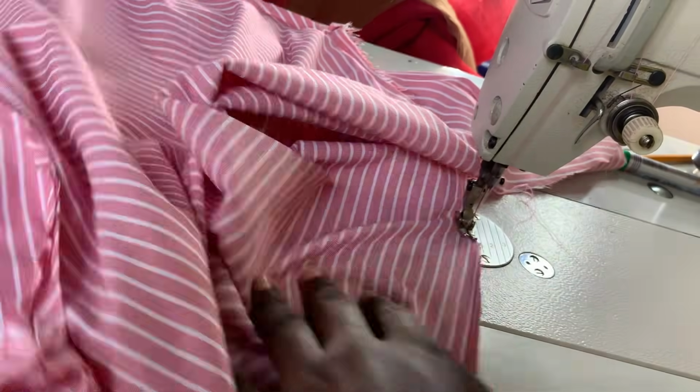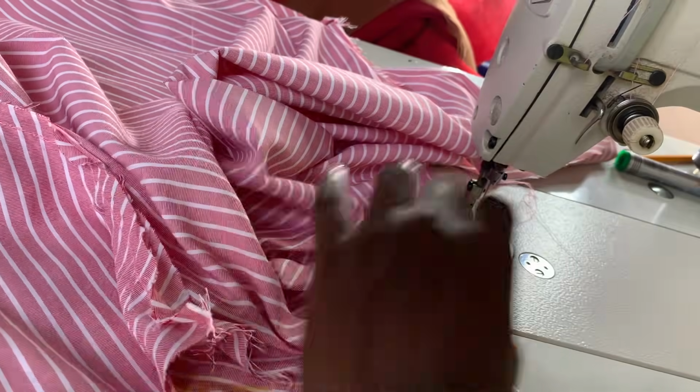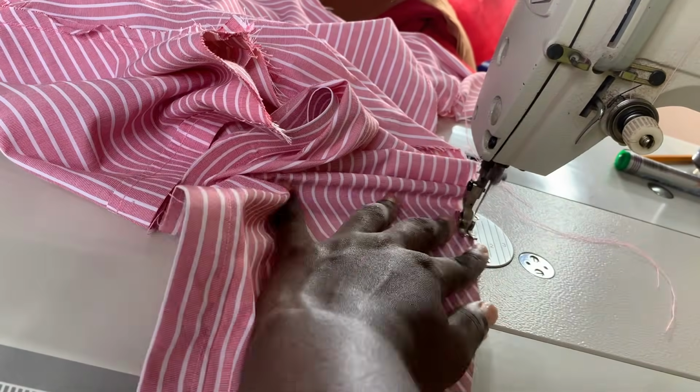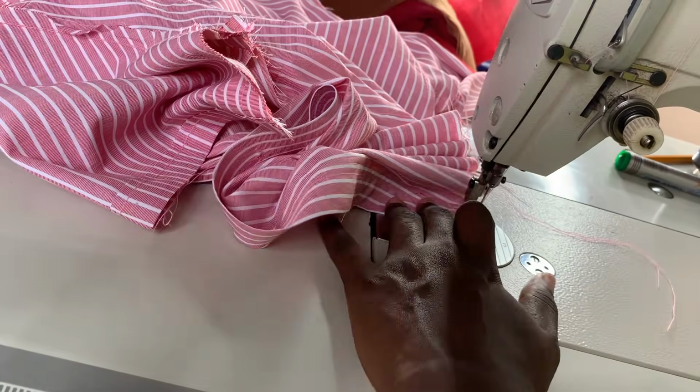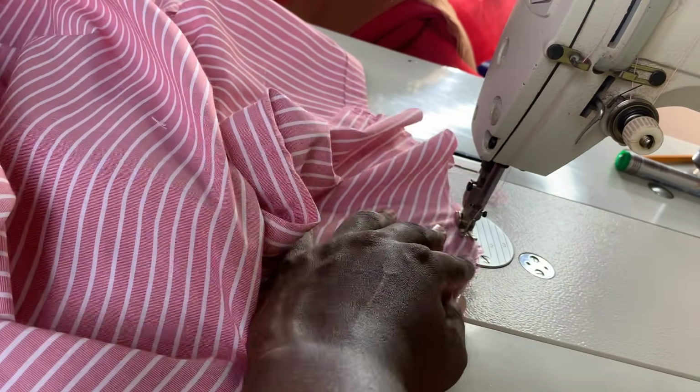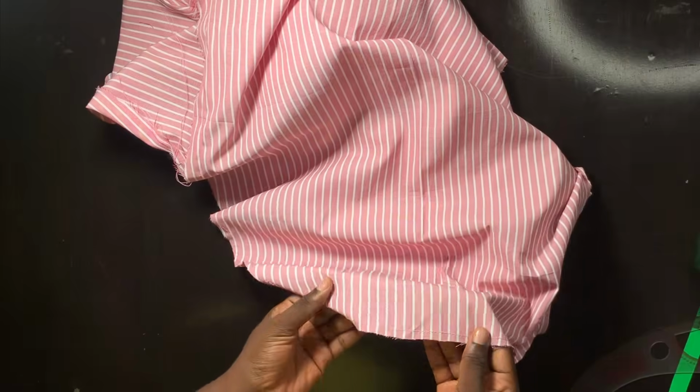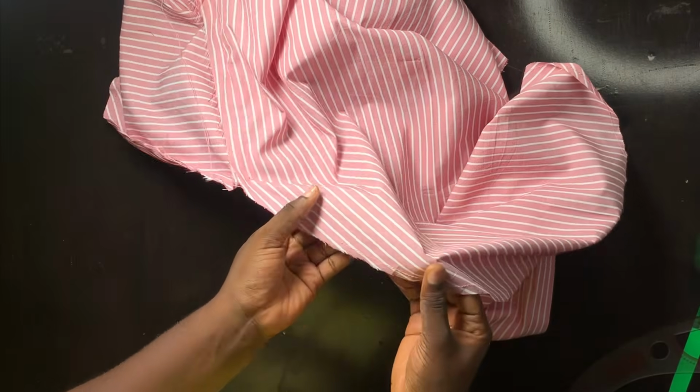Okay, so at this point I'll go ahead to stitch round the back. I would also go ahead to stitch round the front. Obviously, we have the right side of the front and the left side of the front, so carry out the same steps for all of them. And let's move to the ironing table. Here is what it looks like after stitching.